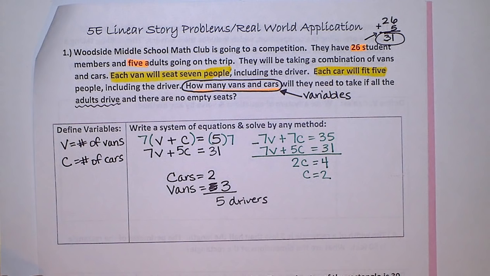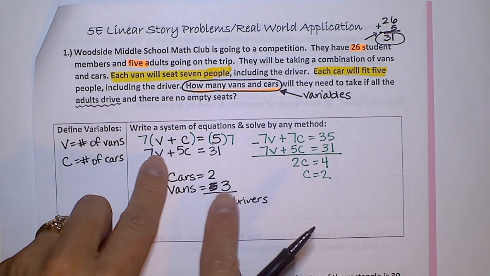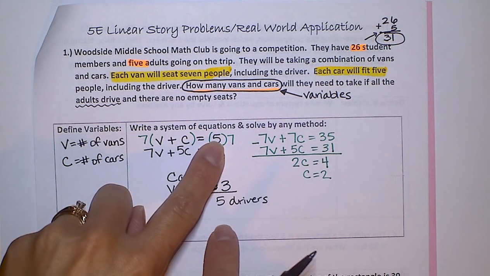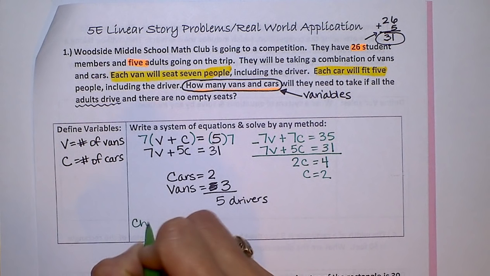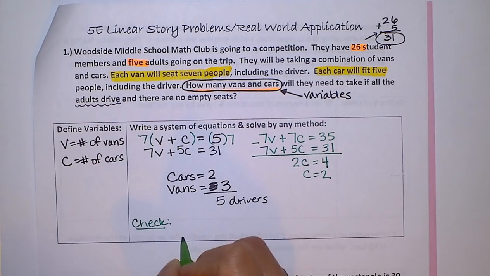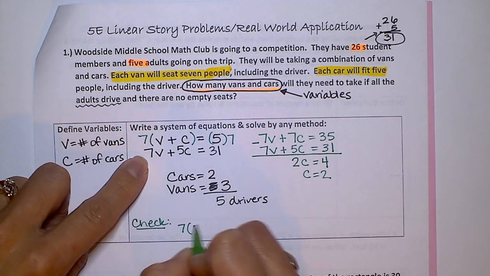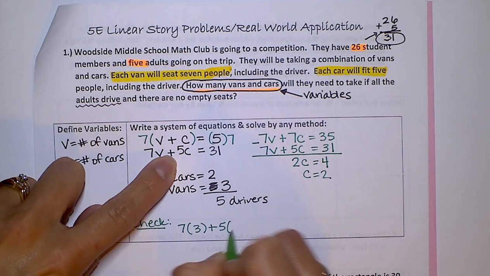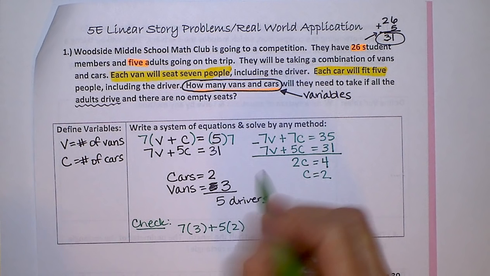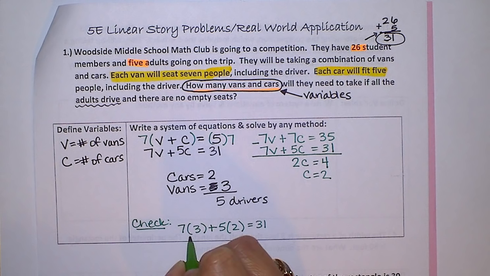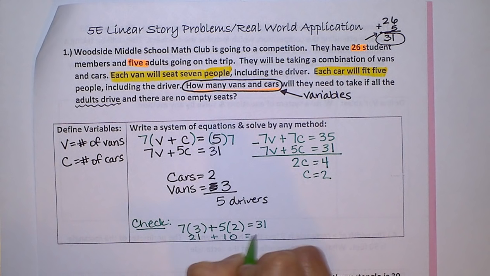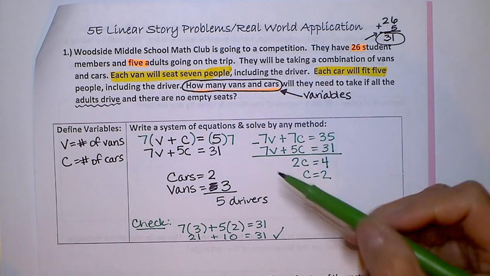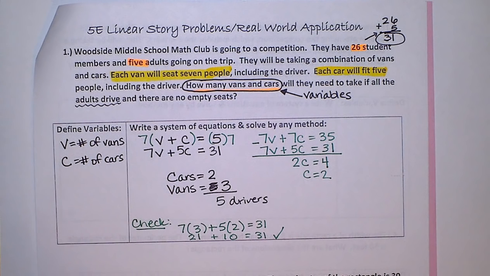Okay, now we could plug these in to check. I do know that 3 plus 2 equals 5. So just to check our work, now this part would be optional, but I highly encourage it. If I do 7 times 3 plus 5 times 2, so 3 vans, 2 cars, that should fit 31 people. And I get 21 plus 10, and yep, that does fit 31 people, and I know that 2 plus 3 equals 5. So we were able to use a system of linear equations to solve the problem of how many vans and cars we will need to take to the math competition.